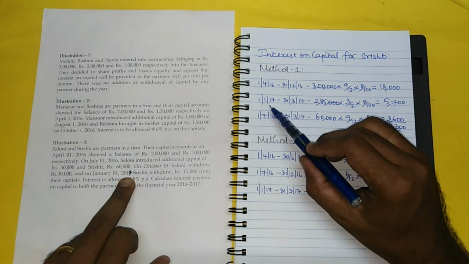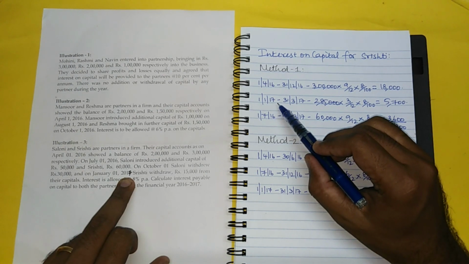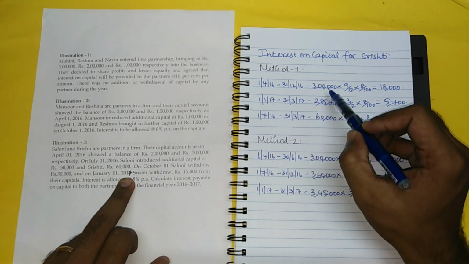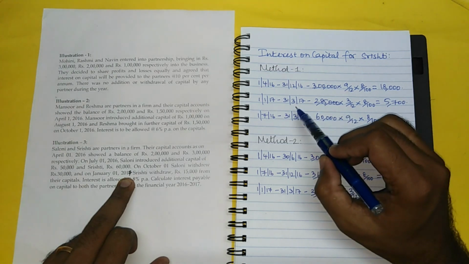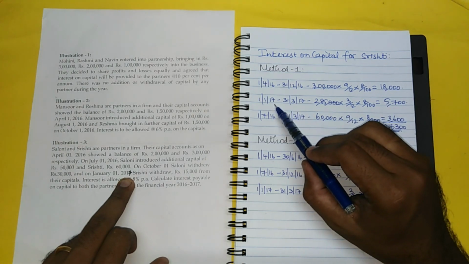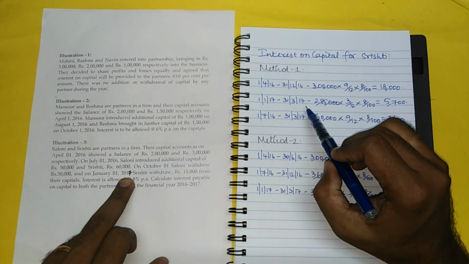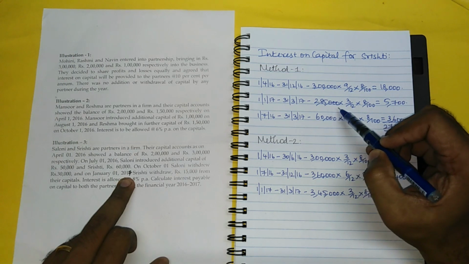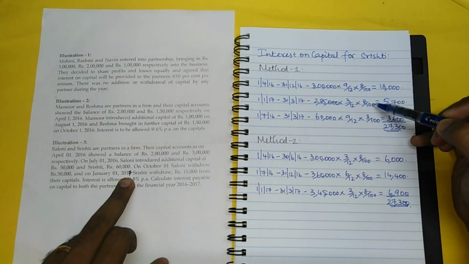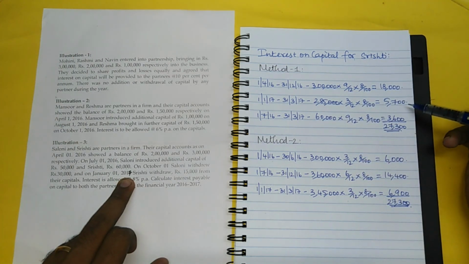On 1st Jan 2017, she is withdrawing rupees 15,000. So 3 lakh minus 15,000, that is 2,85,000 remains for another 3 months. So from 1st Jan 2017 to 31st March 2017, 2,85,000 will be remaining in the business. So for 2,85,000 for 3 months, 8% is 5,700.